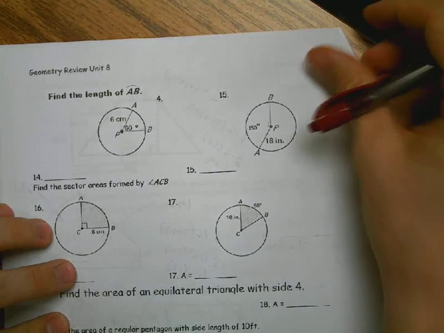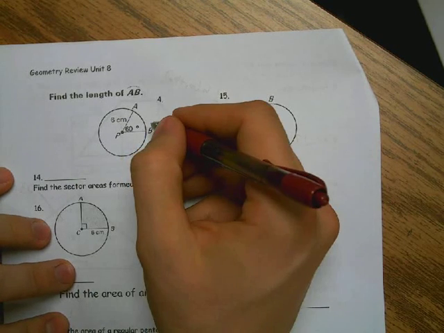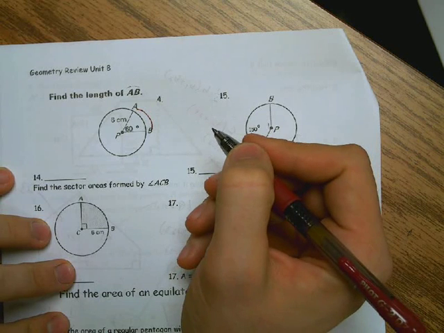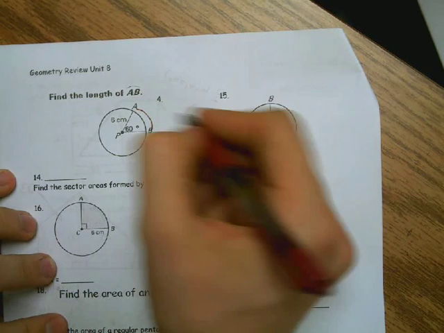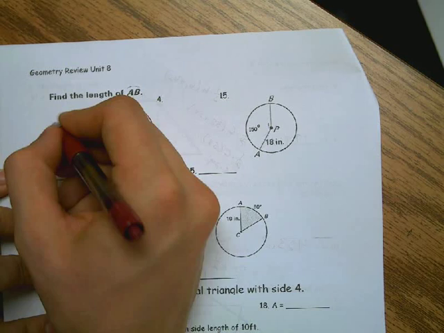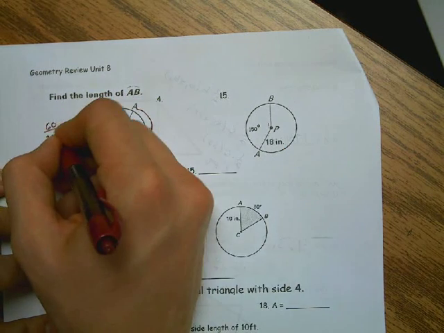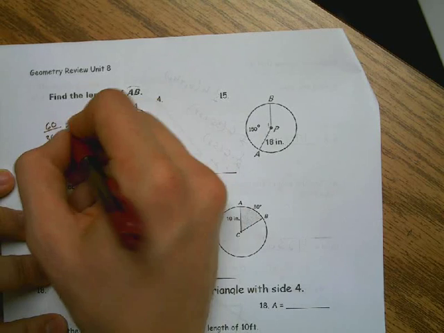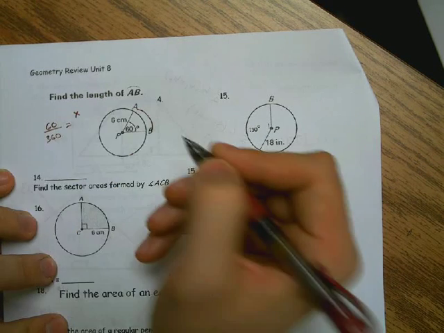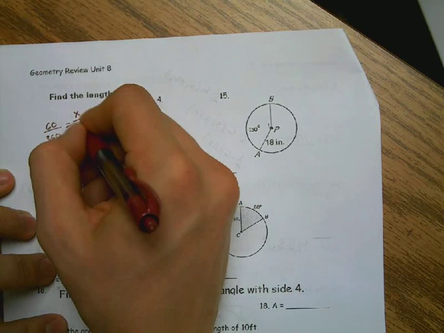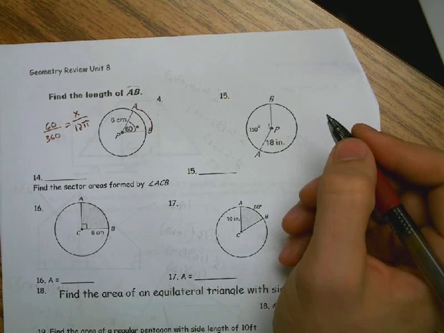Alright, find the length of AB. This one's very easy. It's just a ratio. So AB is a section of my circumference. So I have a piece of my angle. 60 is the piece of the angle. 360 is the total angle for a circle. And I want a piece of my circumference. Pi d, or 12 times pi, is going to be all of my circumference.